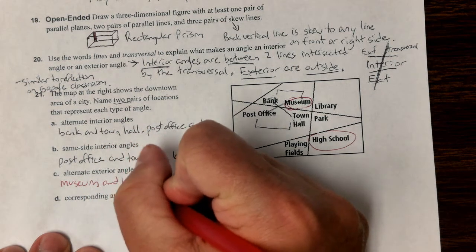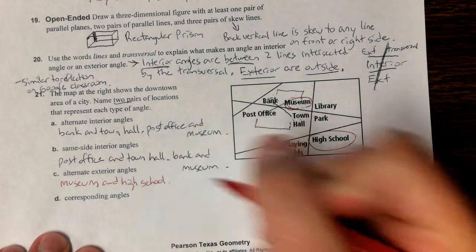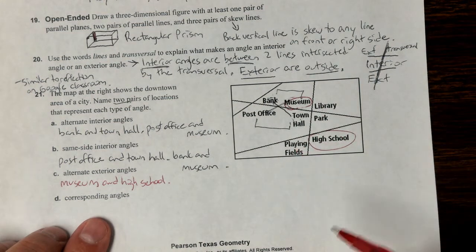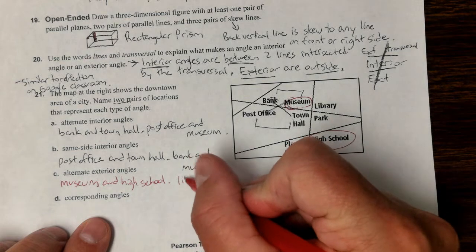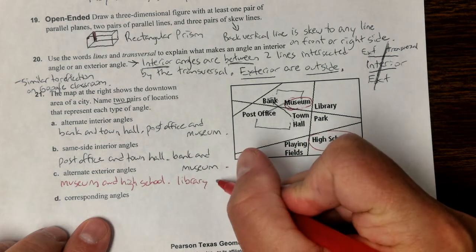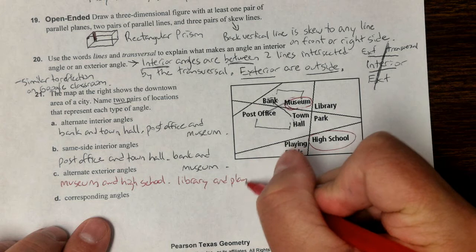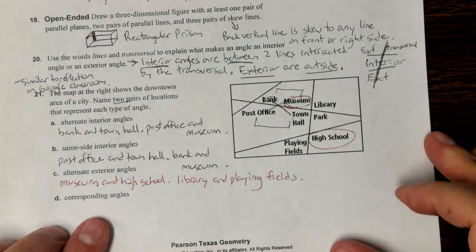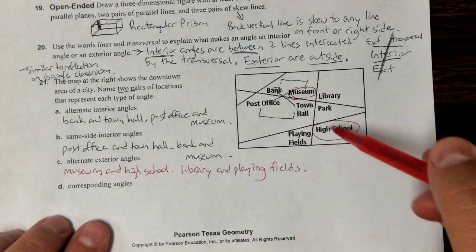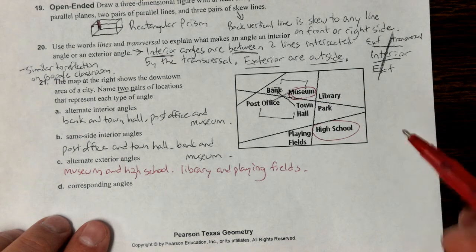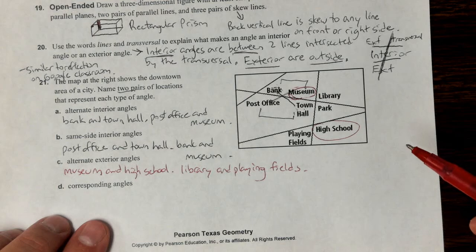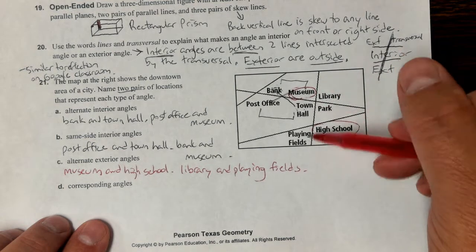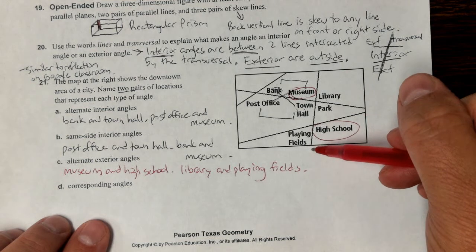And then the other one would be library and playing fields. So those that are further away are alternate exterior, because in this case, this street would be the transversal.